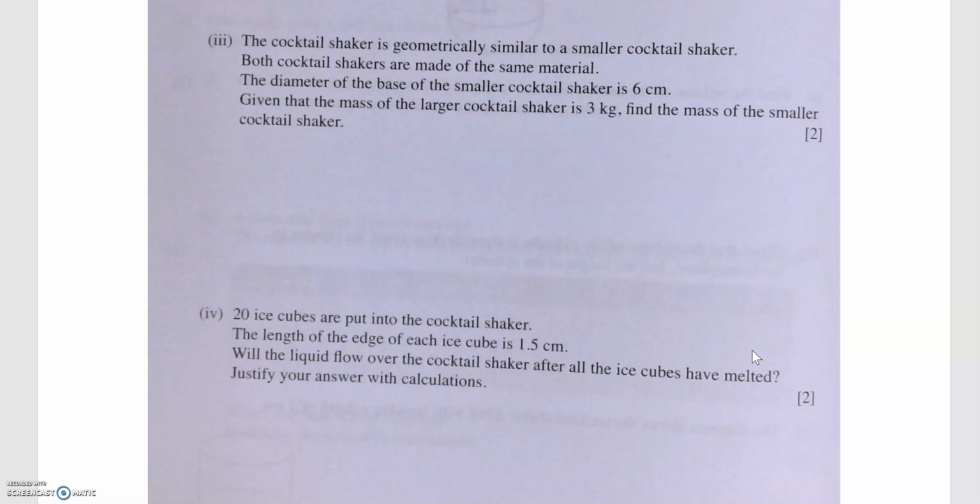Now for this question, since they are geometrically similar, I'll be able to compare the mass by comparing the volumes of these two geometrically similar shakers.